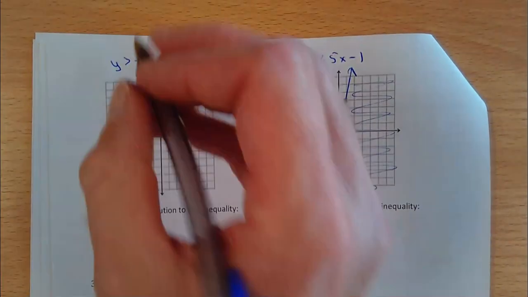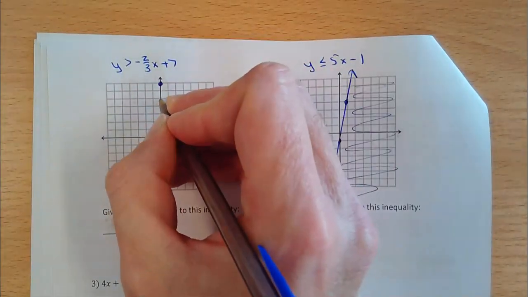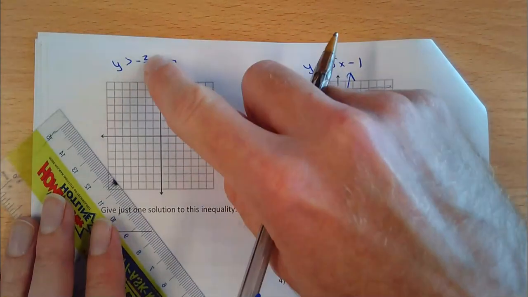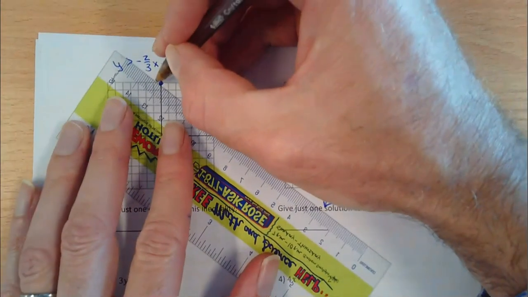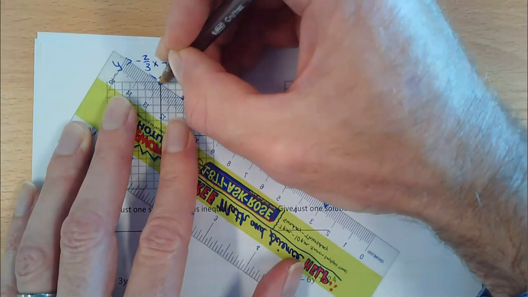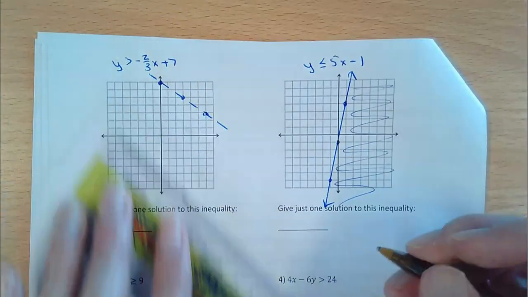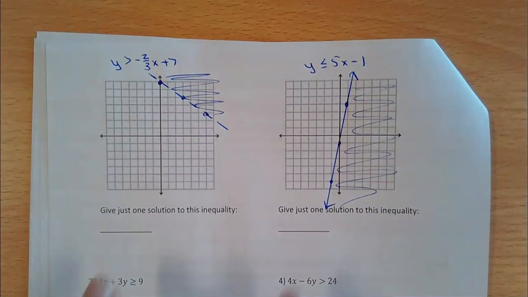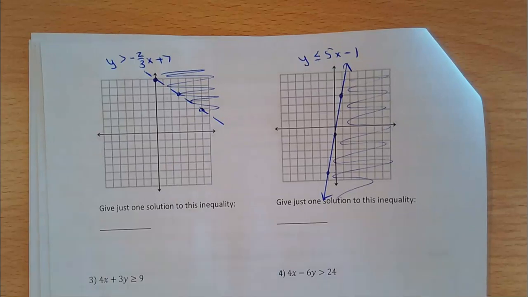This guy here, if we do it real fast, let's see, down 2/3. And this one is a dotted line or a dashed line because it's just greater than, dash. And this says above, so it's shade above. Now, here, these answers, there's infinitely many correct. Just double check, make sure it's in the shaded area.